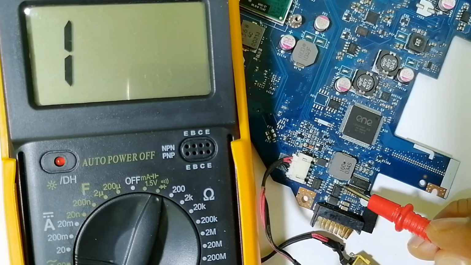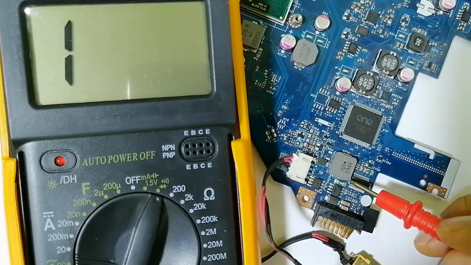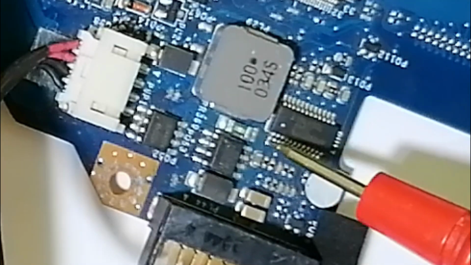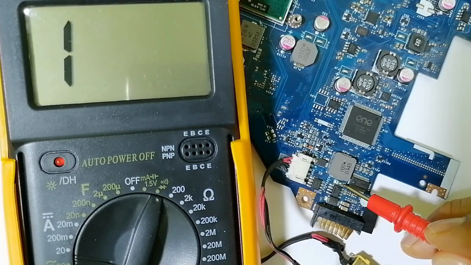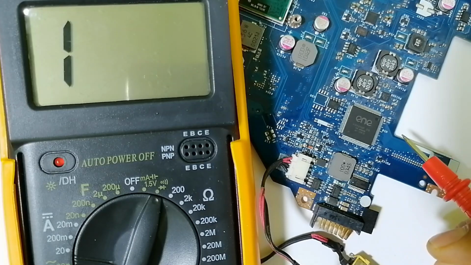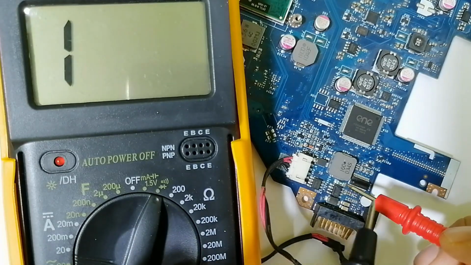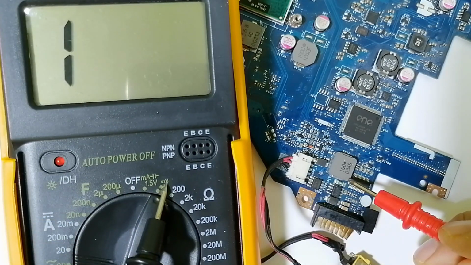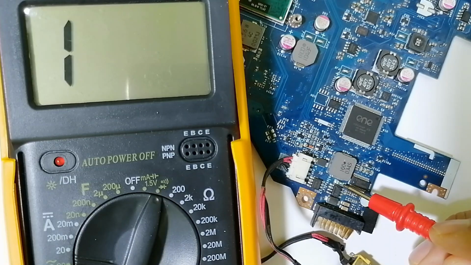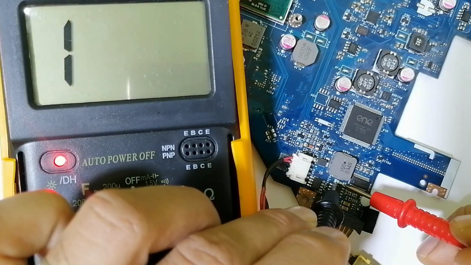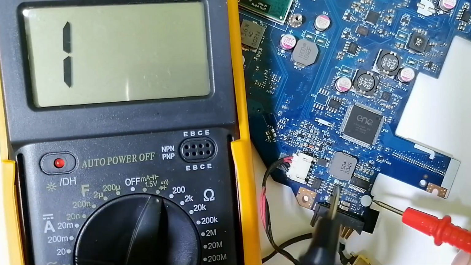Now let's move on to this component. Do you see this component? This is a current sense resistor. A current sense resistor is a resistor with a very low resistance. If you check it using the multimeter and choosing, as you can see here, the buzzer or the continuity option, you should get a buzzer or a very low resistance like this. So let's check it, as you can see in the multimeter.